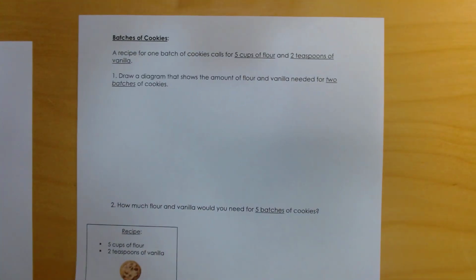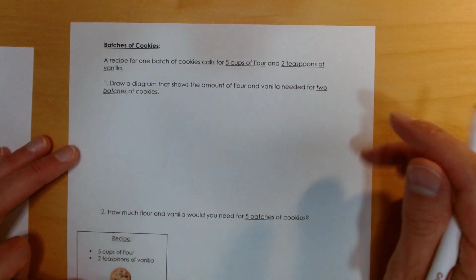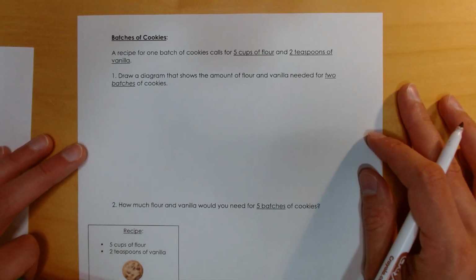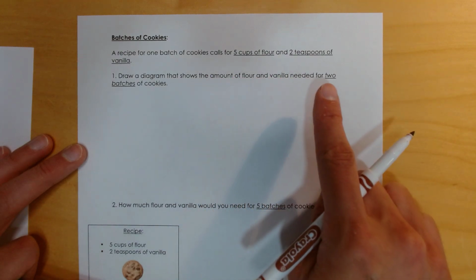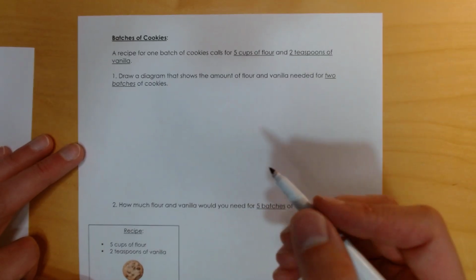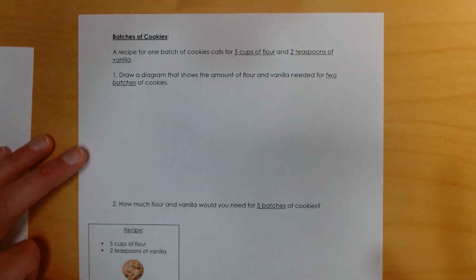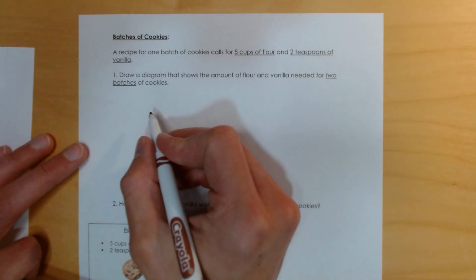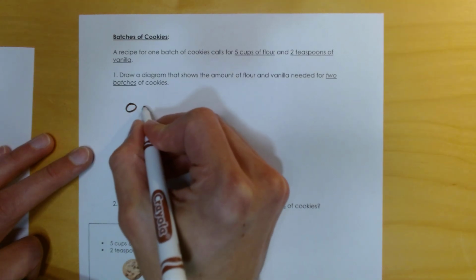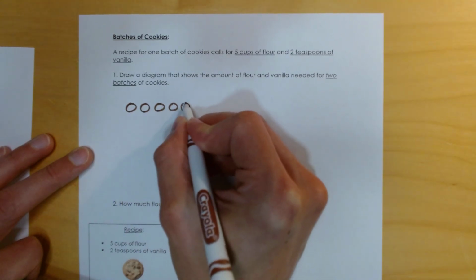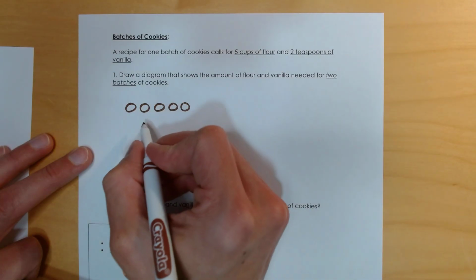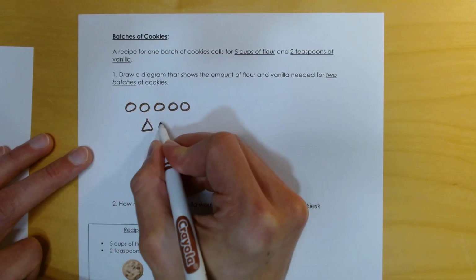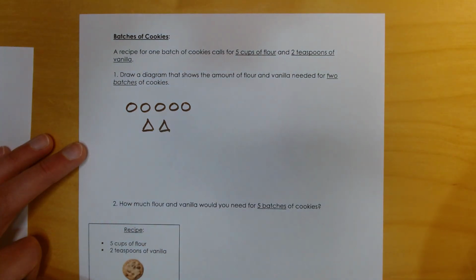Okay, so let's look at an example here. I've got batches of cookies. A recipe for 1 batch of cookies calls for 5 cups of flour and 2 teaspoons of vanilla. We're going to draw a diagram that shows how much flour and vanilla we'll need for 2 batches of cookies. Now, when you draw a diagram, you can pick any shapes you'd like to represent these. We don't have to actually draw bags of flour and little bottles of vanilla extract. So I'm going to choose circles here for flour. I'm going to draw 5 circles to represent my amount of flour that I'll need. And then for vanilla, let me do some triangles. So I'll do 2 triangles.